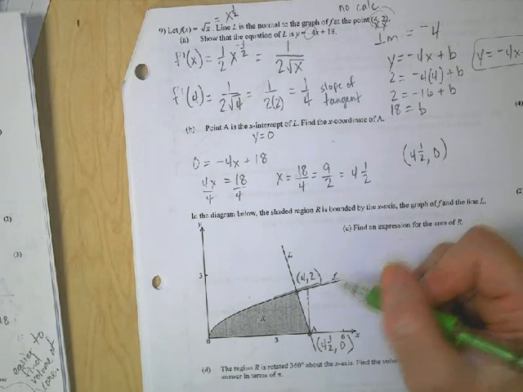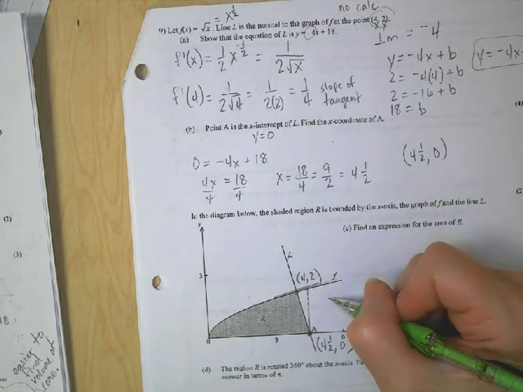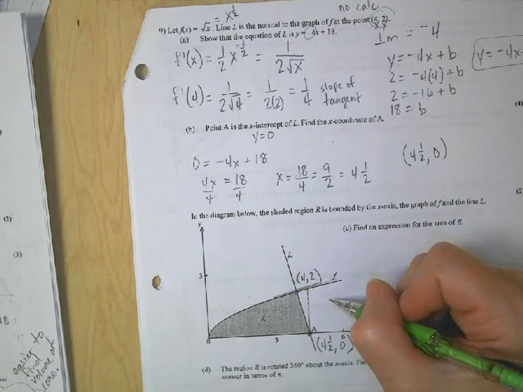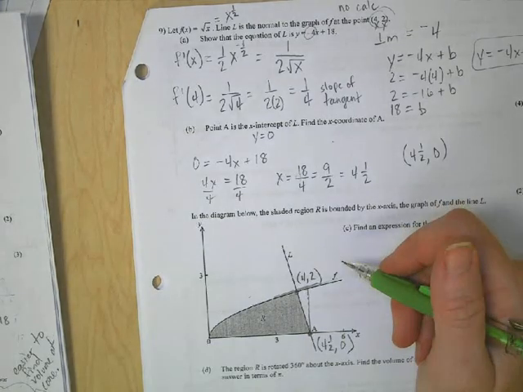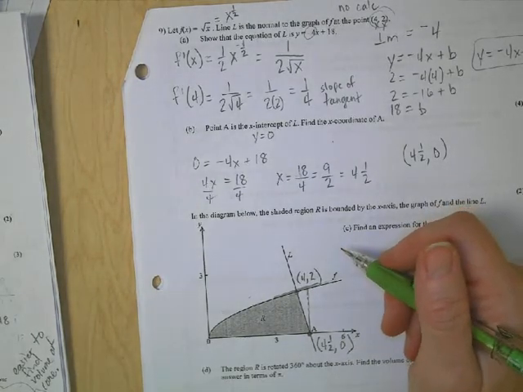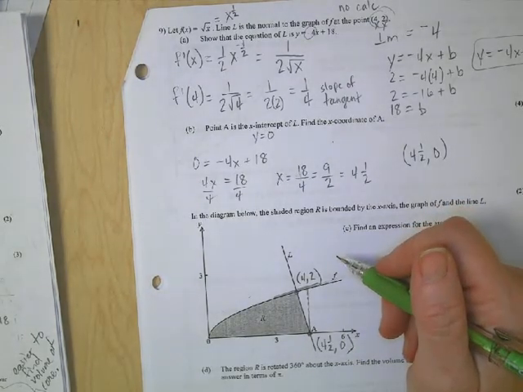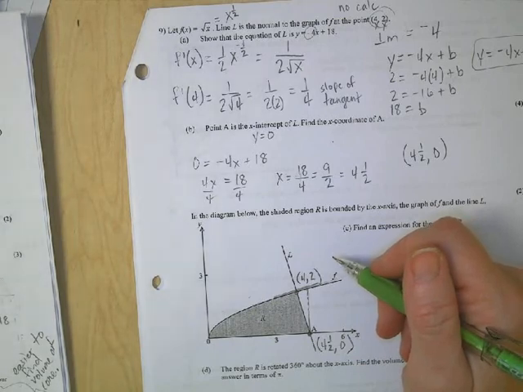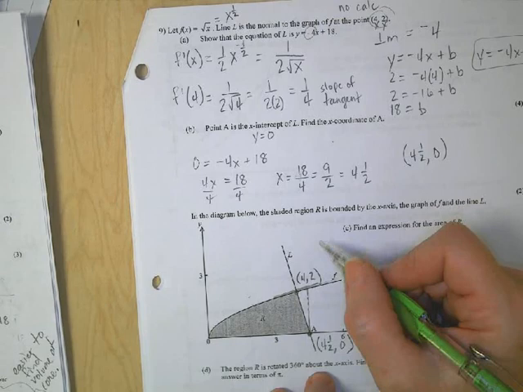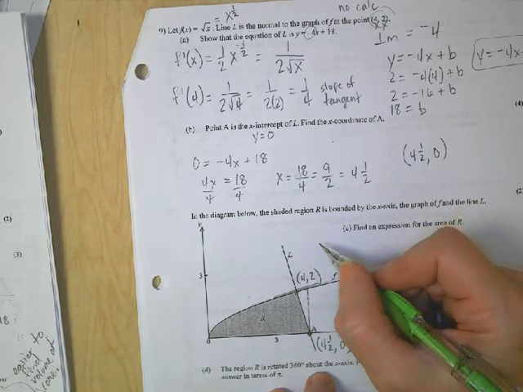And let's see, how did I do this? That would give me that area. And then I need to add on a little bit more area. I'm looking at how I did this. Okay, yeah. And then I want to, oh, I know how I did this.